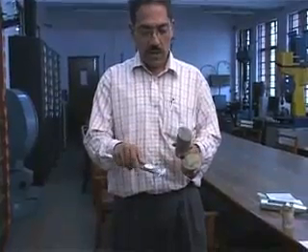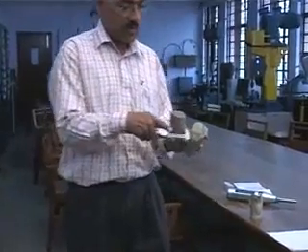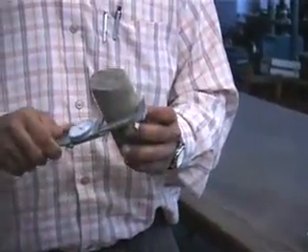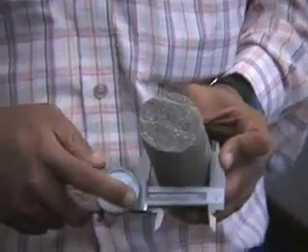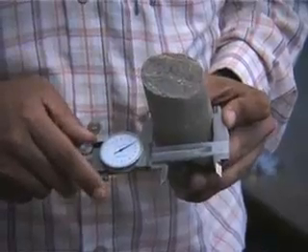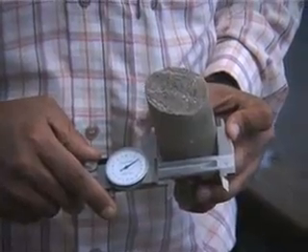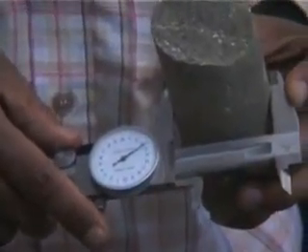Here the main scale reading of the calipers is 53 millimeter for this sample, and the fractional reading is 0.36. So the sample diameter in this case is 53.36.